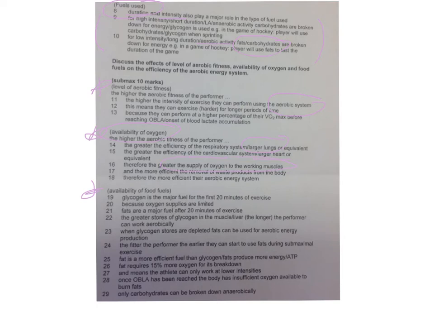Finally, this availability of fuels. You've got to compare here the use of glycogen and the use of fats. Now, the fitter the performer, the earlier they can start to use fats as a fuel. And remember, fat is a more efficient fuel than glycogen, and if you can use fat as a fuel, you will delay OBLA longer. Alright?